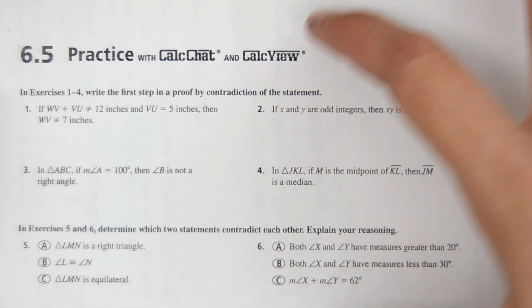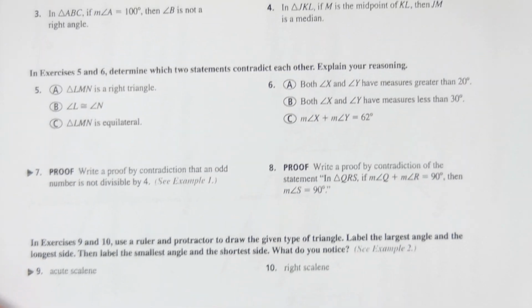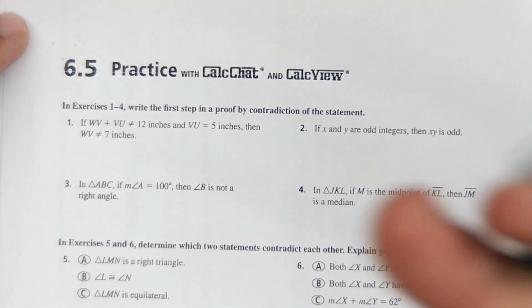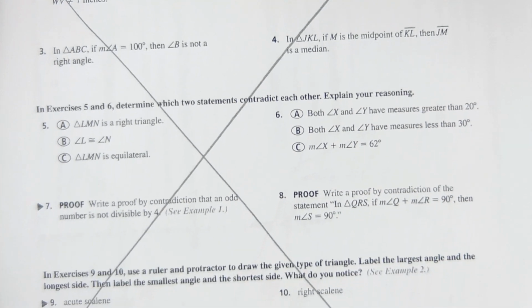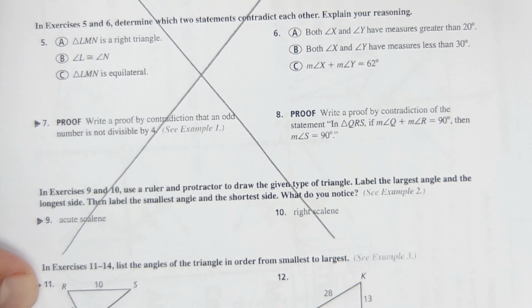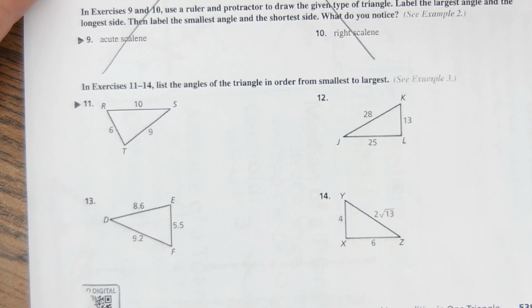6.5, we are actually going to start down at number 11, which is what we just went over. So you can actually cross out 1 through 10 just like this. So I crossed out 1 through 10, and then we're going to start at number 11. Okay, so this is just like what we had practiced.